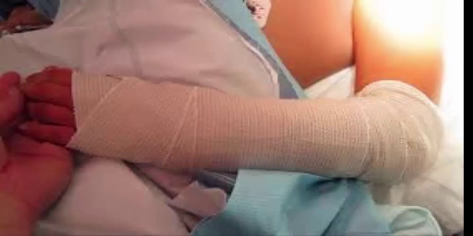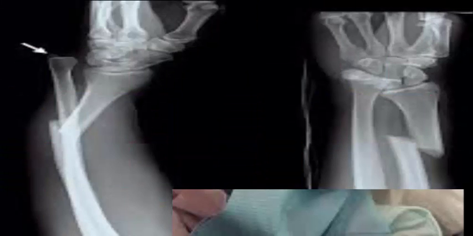Prevention. Proper diet and exercise may help in preventing some fractures. A diet rich in calcium and vitamin D will promote bone strength. Weight-bearing exercise also helps keep bones strong.